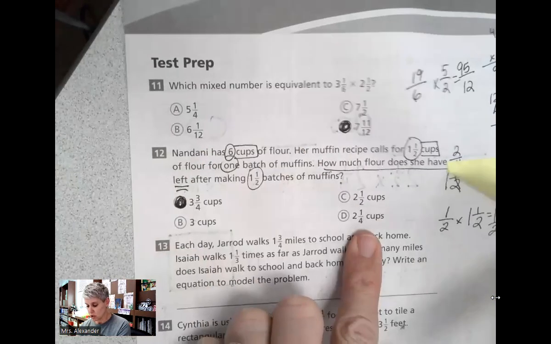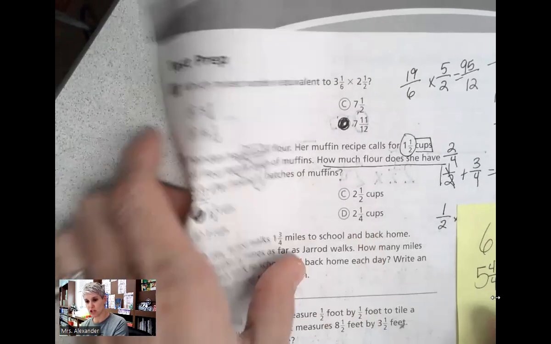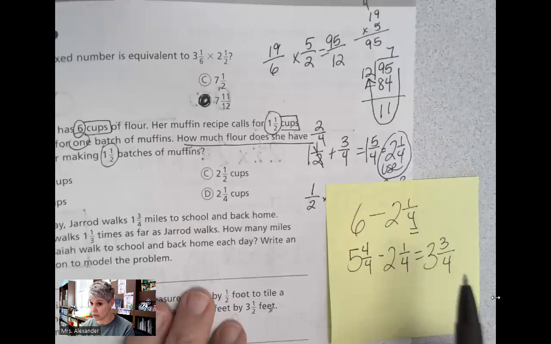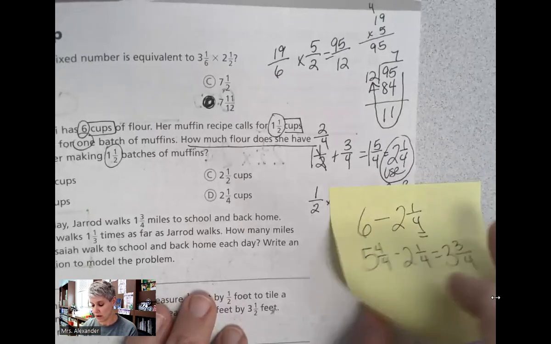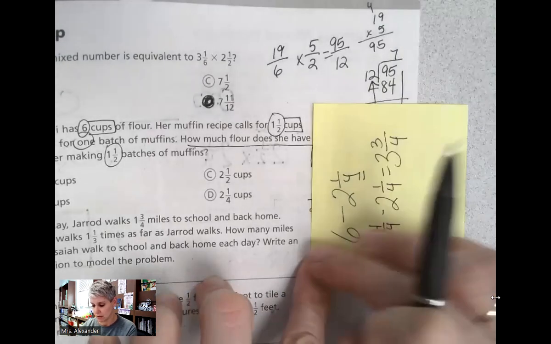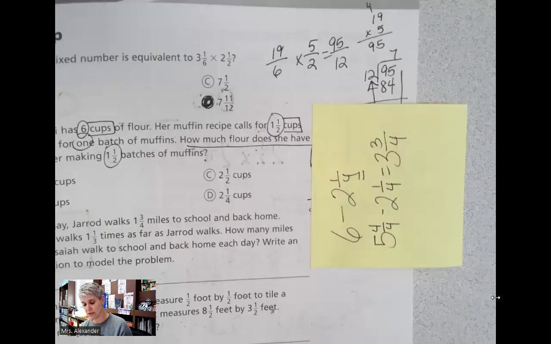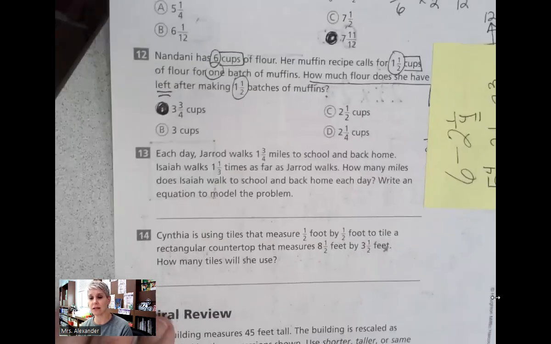So if you stopped at 2 1/4, you were on the right track. That's how much flour she used. So you were in the right direction. You just have to keep track of what our information was telling us. And that can get a little tricky sometimes, I'll admit. Good. I hope you hung in there for that. If you have questions, please bring them to class. We can go over things again in class.